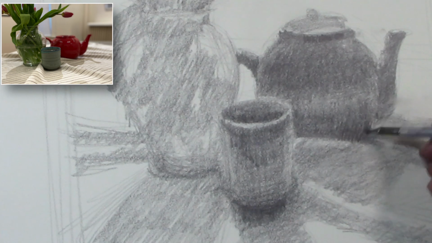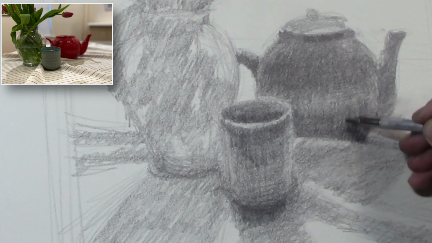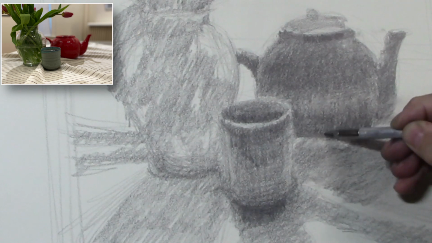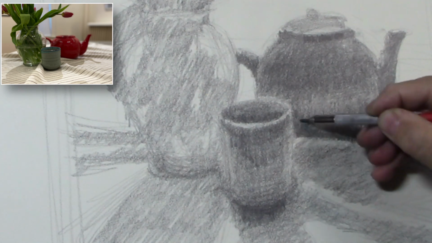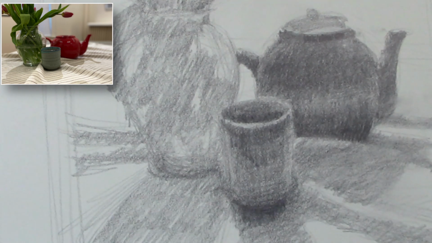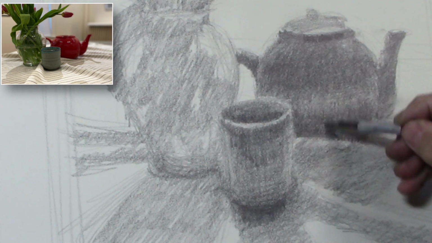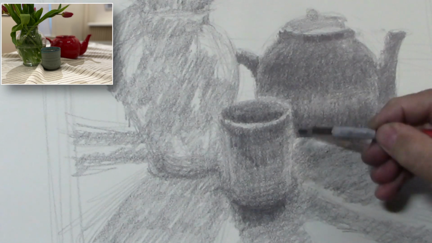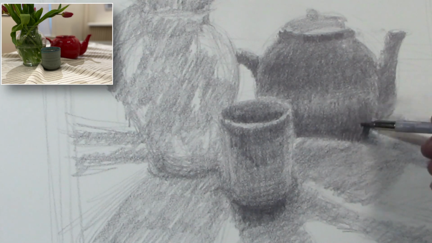I try to blend it in with what I've already placed. There we go, getting even darker. Make that cup come forward. So that's quite a bit of an exaggeration from what we see, and I'm going to leave it at this stage. I may at some point return and mute this exaggeration, but for right now I'm going to leave it here.